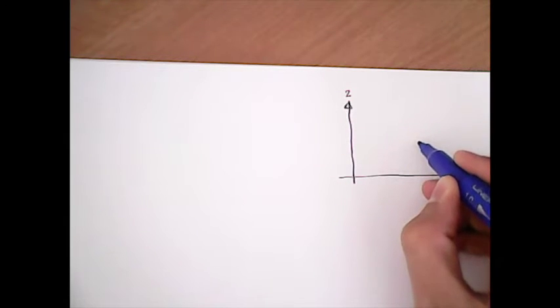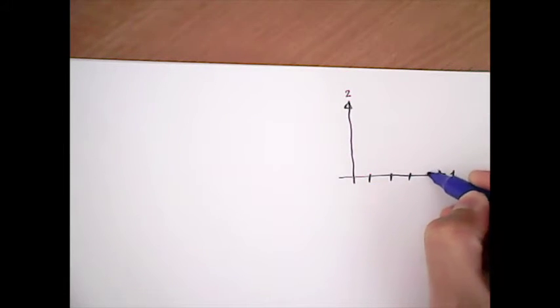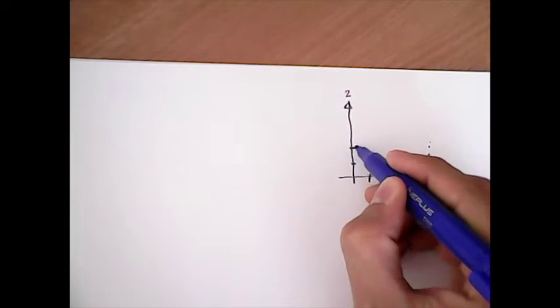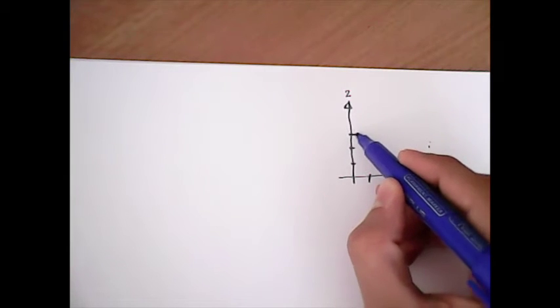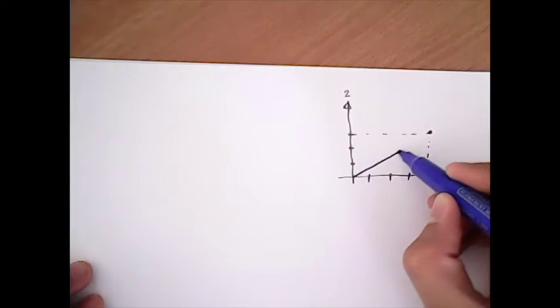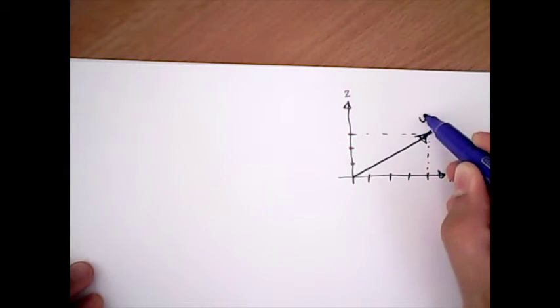Let me say that my vector is located at 4 coordinate points along axis 1 and 3 coordinate points along axis 2. And there it is. That's my vector. Okay, I'm gonna call it U.